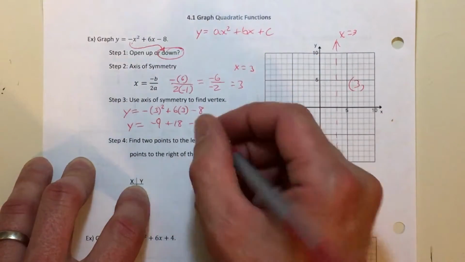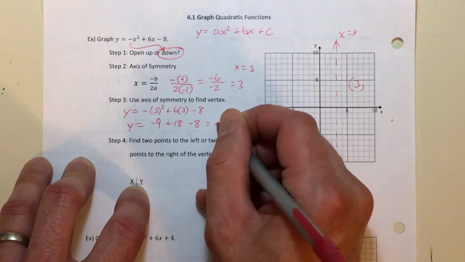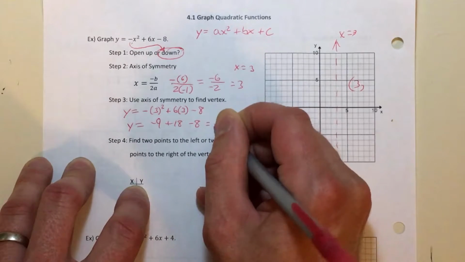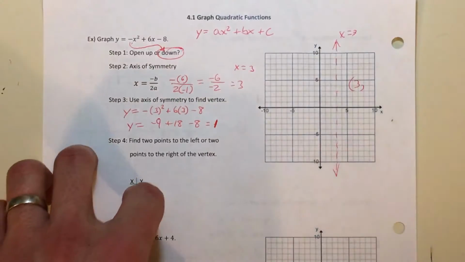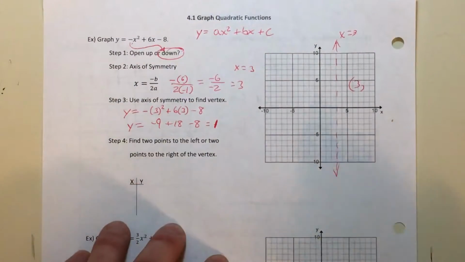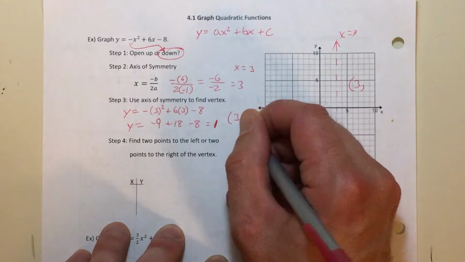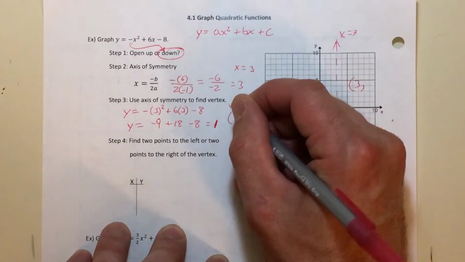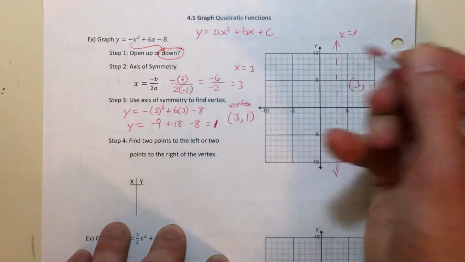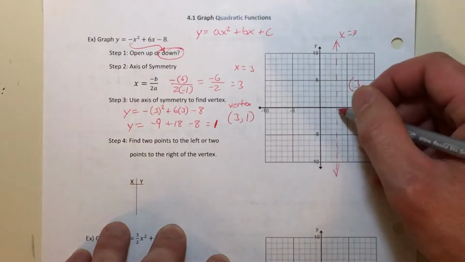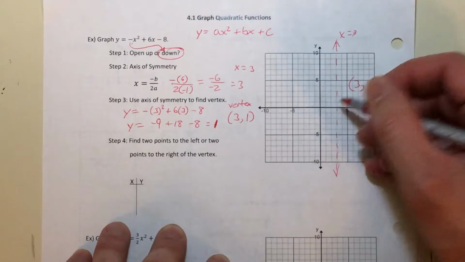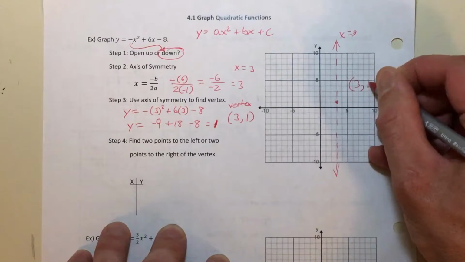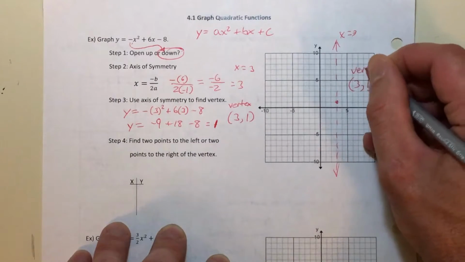I add those all up. I get a y value of, whoops, not -1, but just a 1. So the 3 from what we had for our axis of symmetry combined with the 1 that we just calculated forms our vertex. So I'm going to go over 3, up 1. So our vertex is at (3, 1).